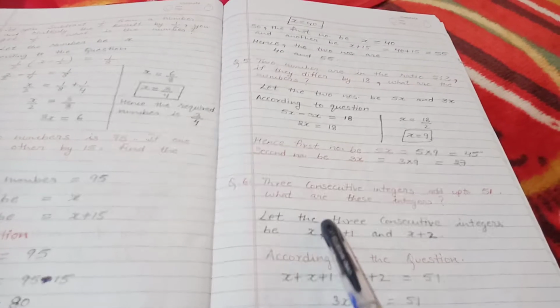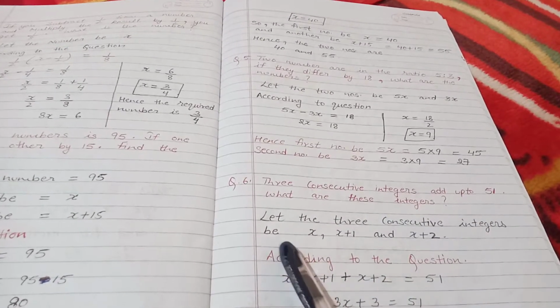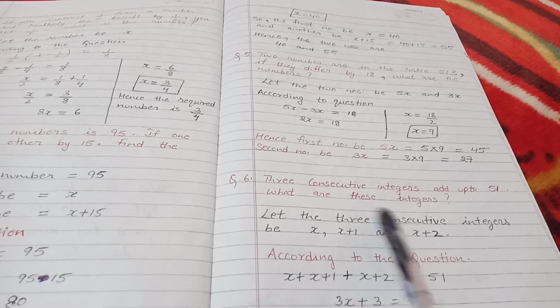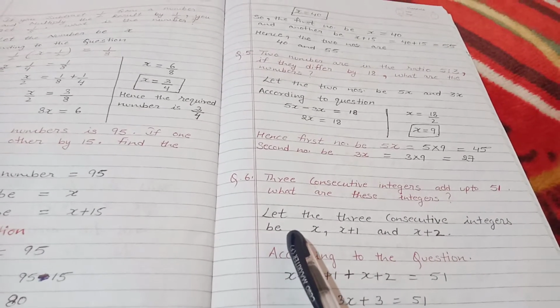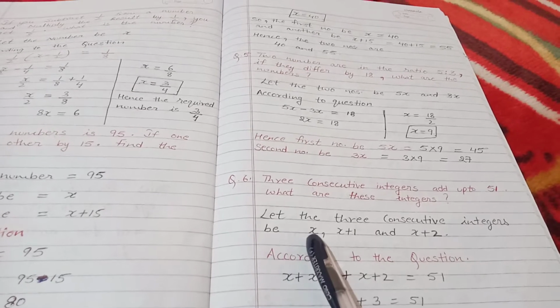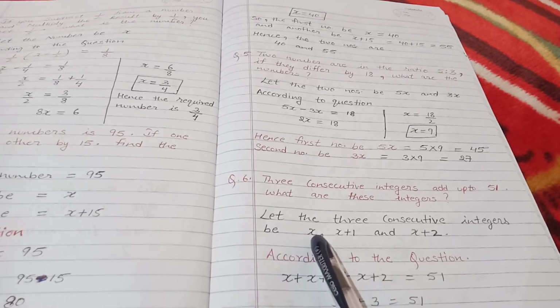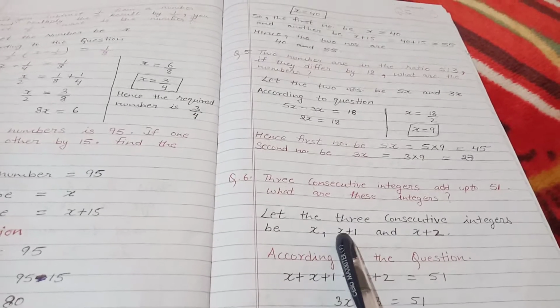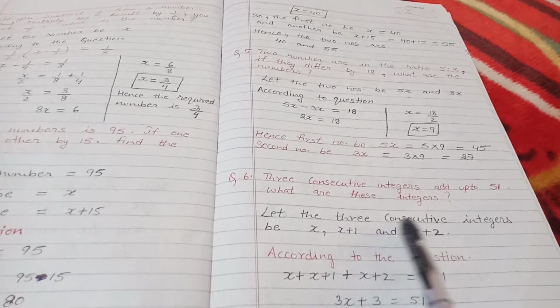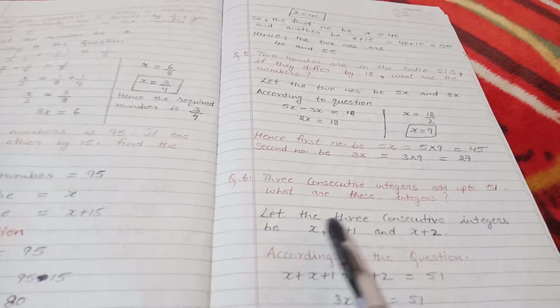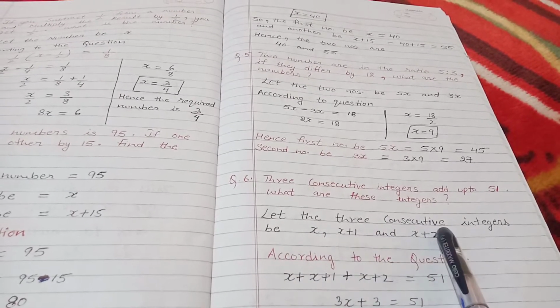Okay, now we're going to solve this. Let the 3 consecutive integers be: the first number is x, the next number is x plus 1, and then x plus 2. Now these three are the consecutive integers.